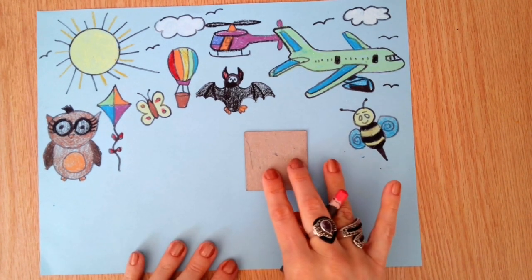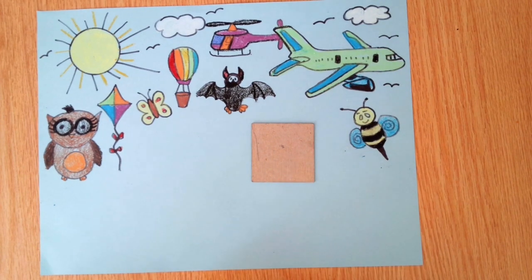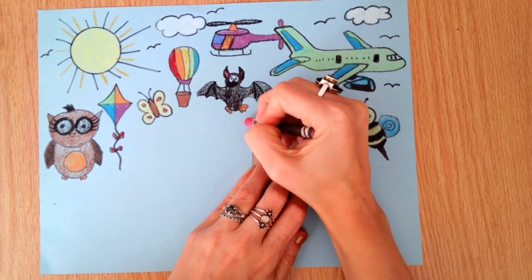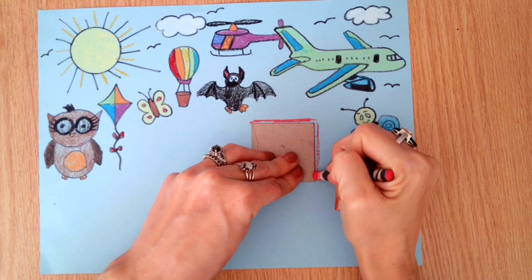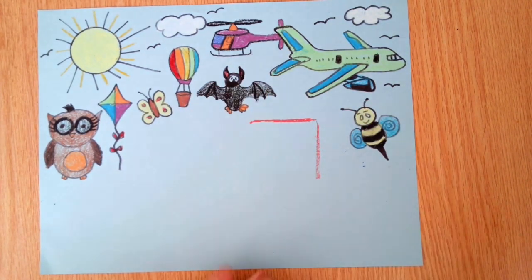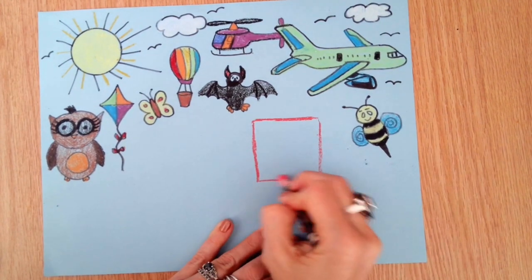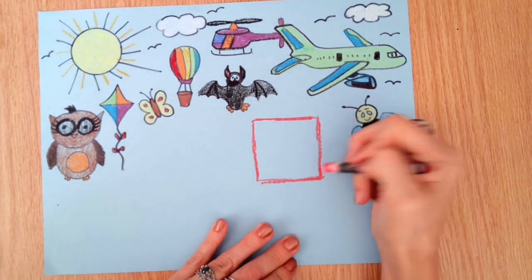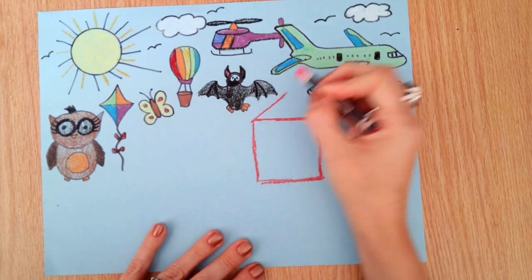So I'm going to make my farmhouse or barn right about here. And I'm just going to go right on with the crayon. There we go. And I'm going to finish all on my own because I know not everybody has shapes to trace. You can also use a ruler if you want. Okay, there we go. You're probably thinking this doesn't look much like a barn, so I'm going to make a rooftop.